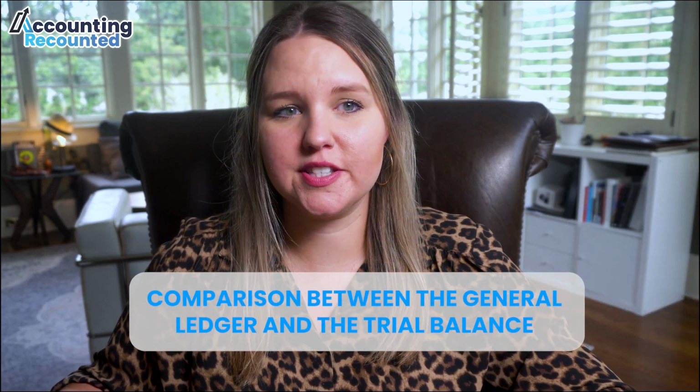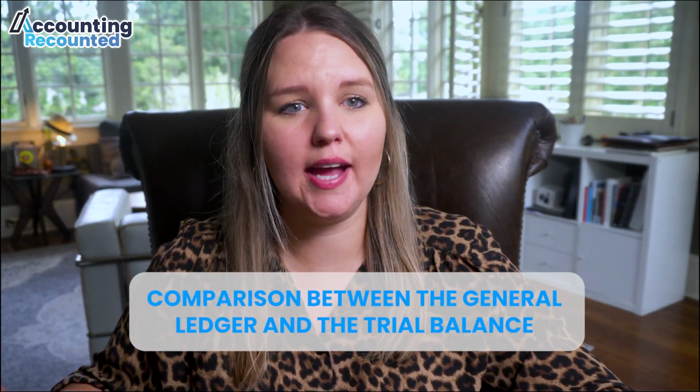Hi, everyone. Today we are diving into an essential aspect of accounting, the comparison between the general ledger and the trial balance. To kick things off, let's start talking about the general ledger.